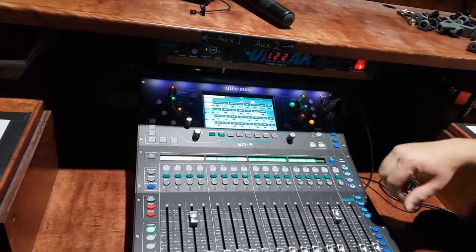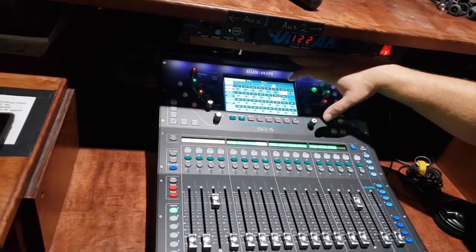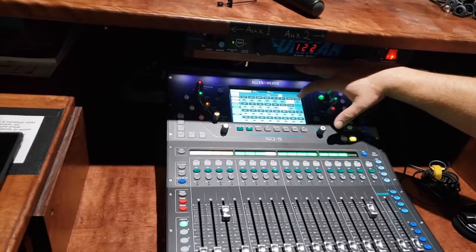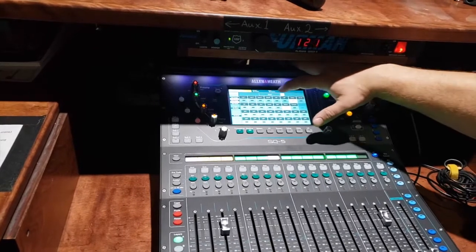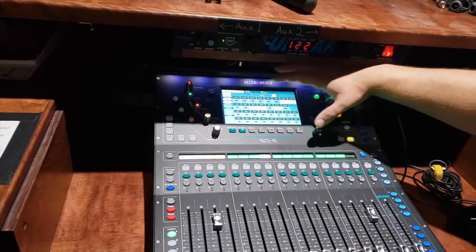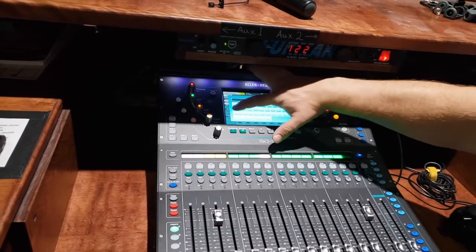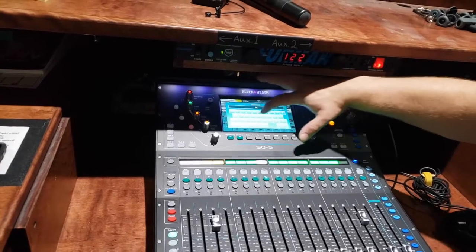Or I can hit view and see every channel. And from here, that is part of mute group 1. Yep. Nice. Now I'm seeing all of mute group 1. I can turn on all of those. I can also at this time rename it. So I'll call it band.